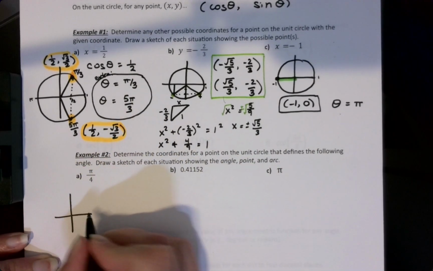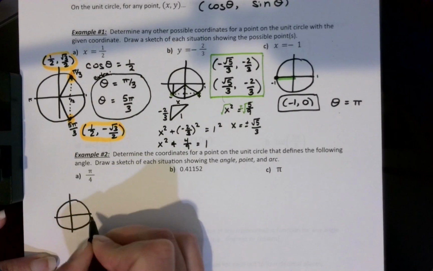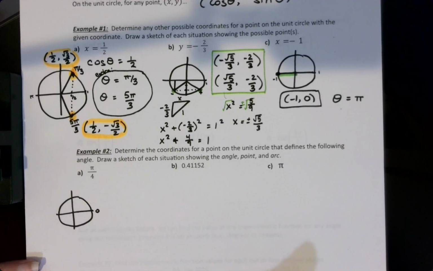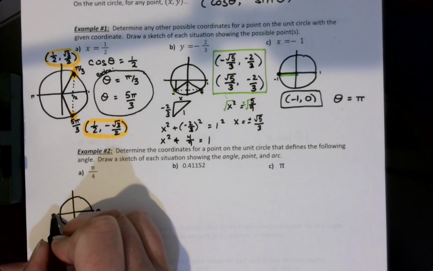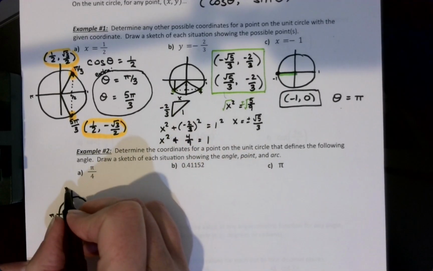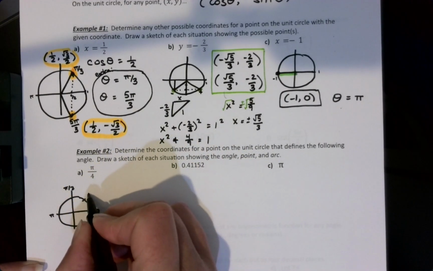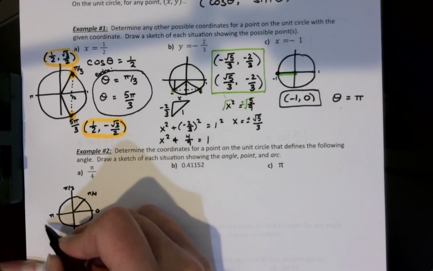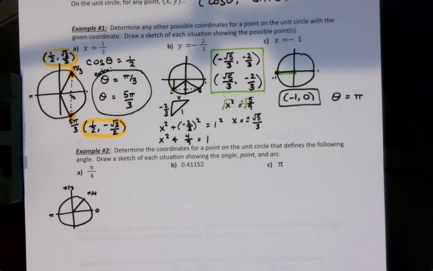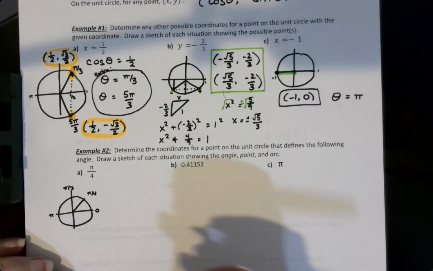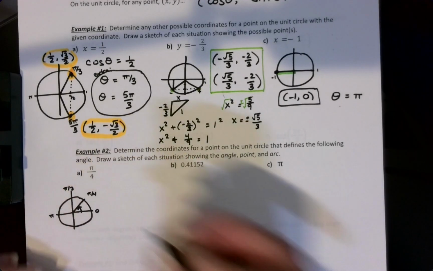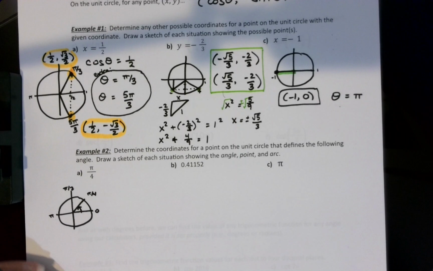Okay, so circle. So I know this would be the angle 0. I'm not listing the x coordinate, I'm listing the angle here. This would be the angle pi. This is half of pi. And so pi fourths is going to be a quarter of the full semicircle, therefore half of the first quadrant there. So that's the angle pi fourths. The angle we're going to mark here. So we've marked the angle.